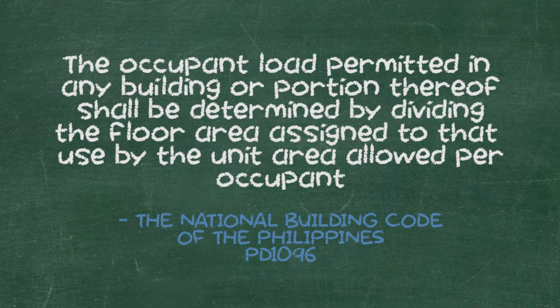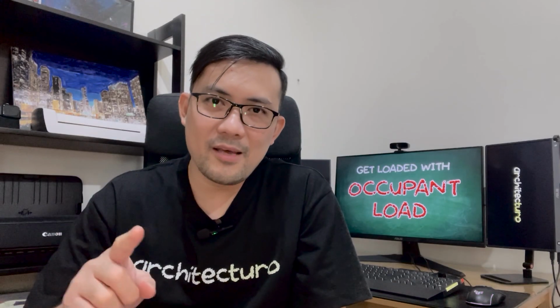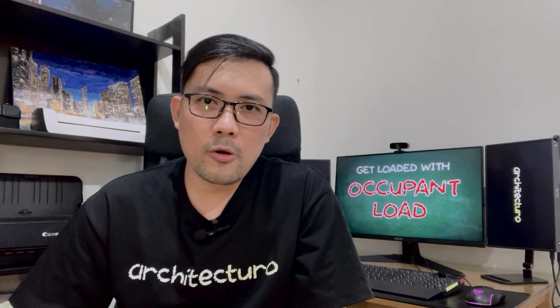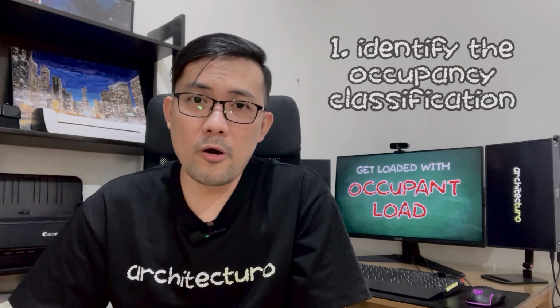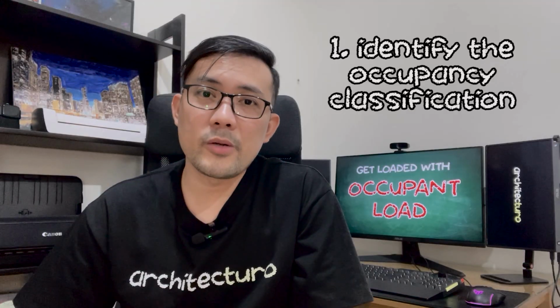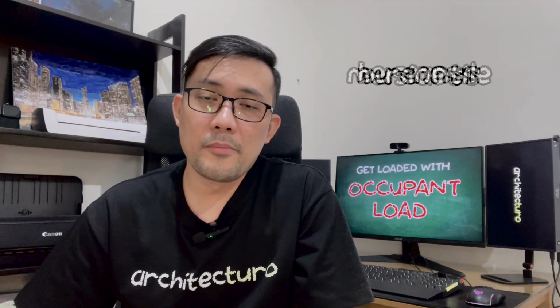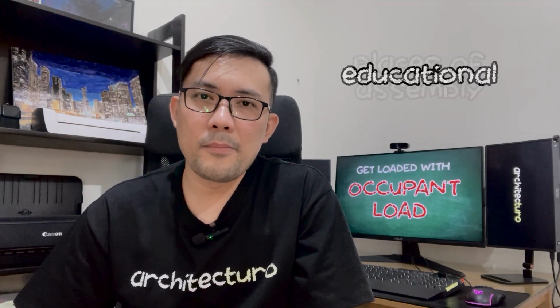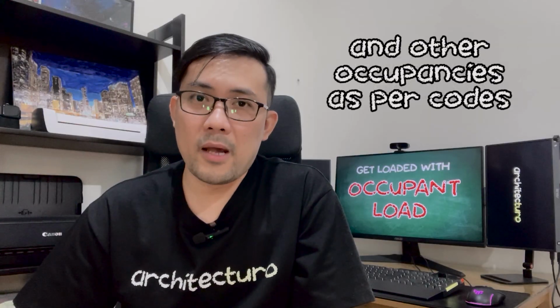As per the National Building Code, the occupant load permitted in any building or portion thereof shall be determined by dividing the floor area assigned to that used by the unit area allowed per occupant. With that said, the first step in getting the occupant load is to identify the correct occupancy of the building or its portions. We need to identify whether it's residential, business, mercantile, educational, places of assembly, at iba pa.